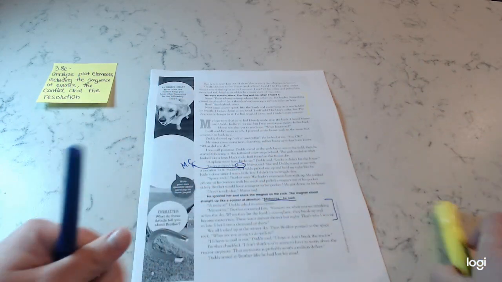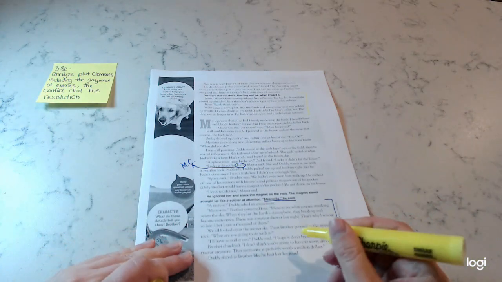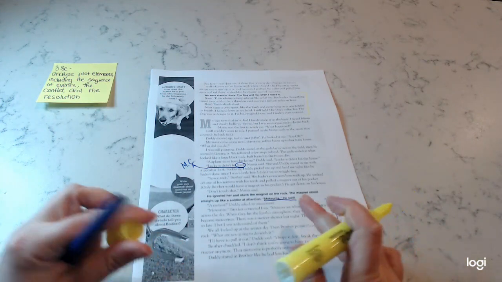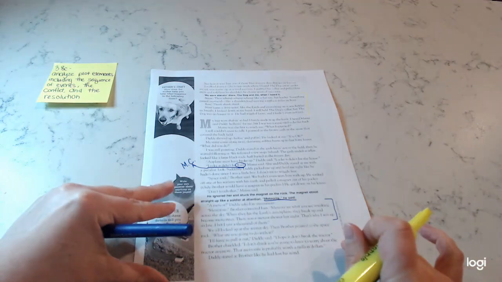Again, I'm seeing an important part of the plot. So far, we can infer that this family doesn't have a lot of money.